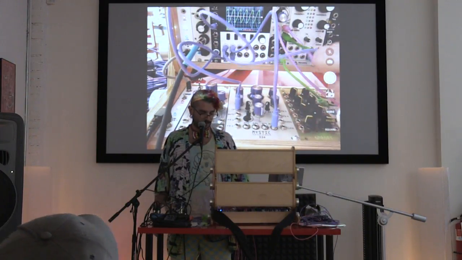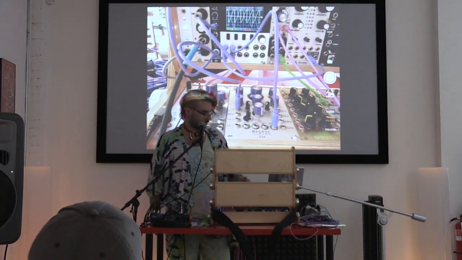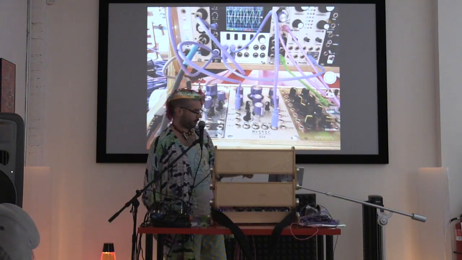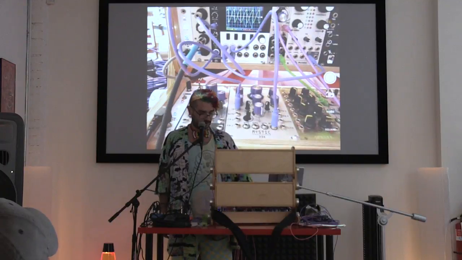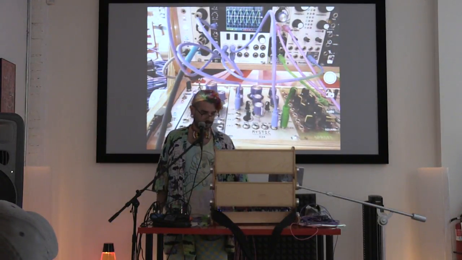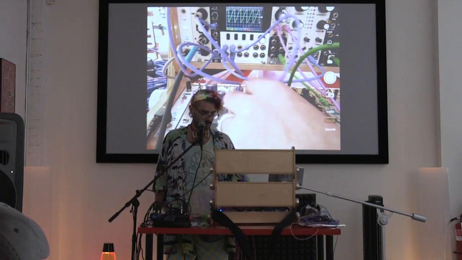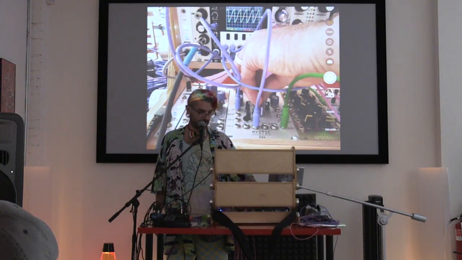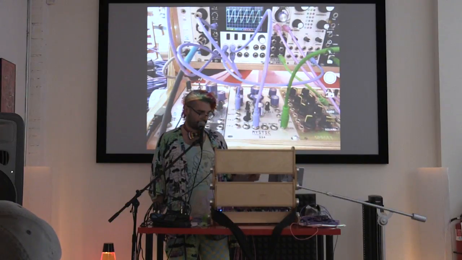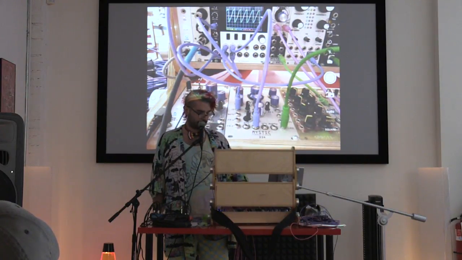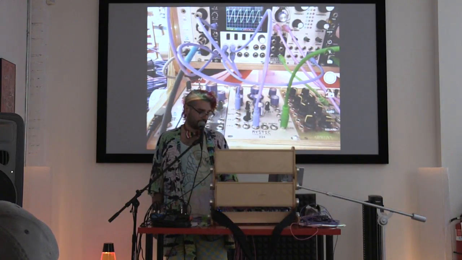Another lovely thing about Portal is that you can run in an external clock. I'm going to plug into the sample and hold now. And we do this. And now I have a Micro Braids plugged into the external clock. And I'm using that oscillator to control the sampling frequency.